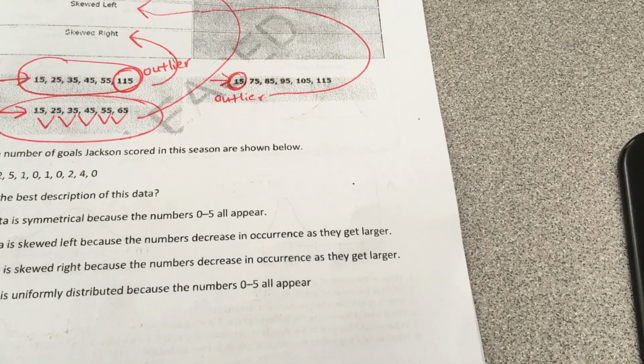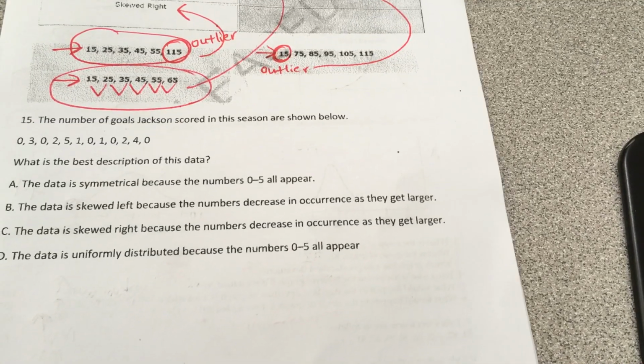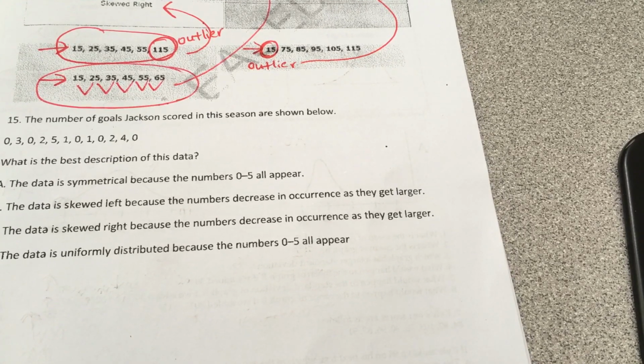The number of goals Jackson scored this season are shown below. What is the best description of this data? Is it symmetric, skewed left, skewed right, or uniform? Let's look at it. 0, 3, 0, 2, 5, 1, 0, 1, 0, 2, 4, 0. Very good. I would definitely want to put it in order.